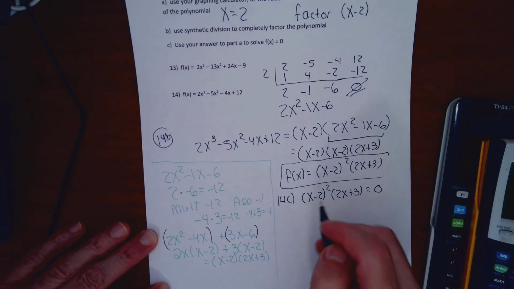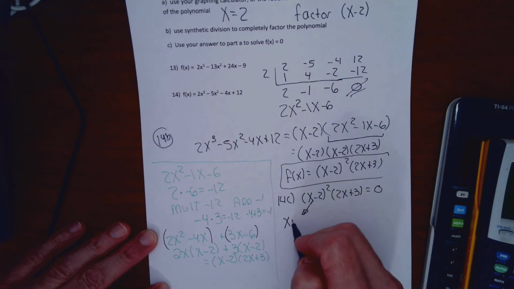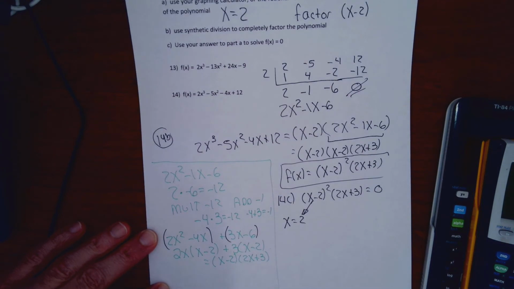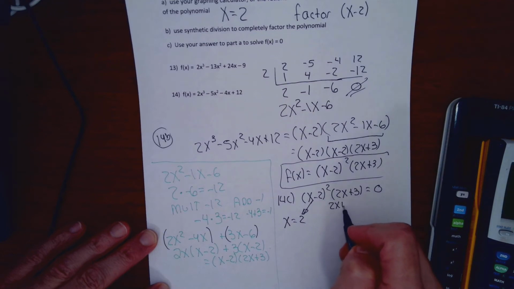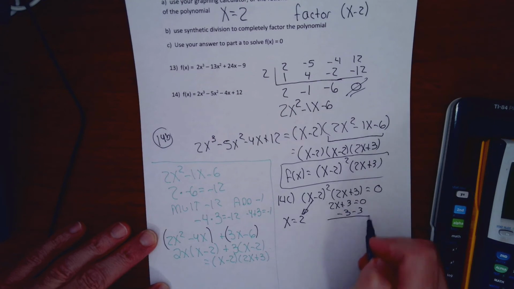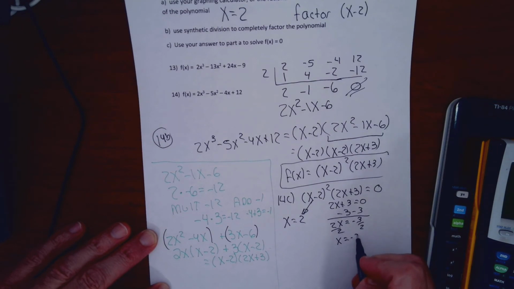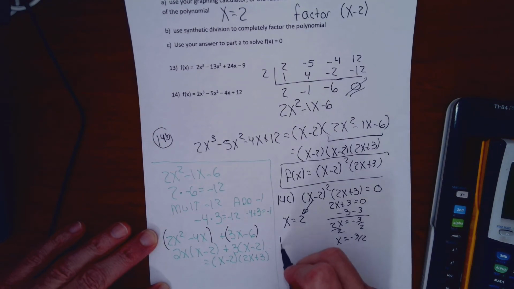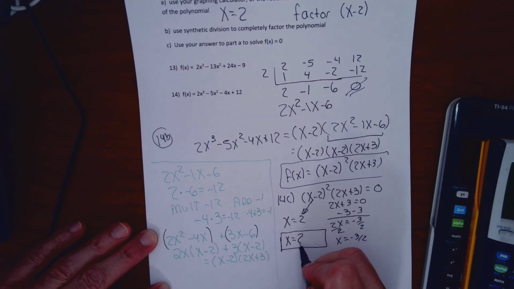equal to 0. That guy gives me an answer of 2, would give me an x-intercept of (2, 0), multiplicity 2, which is even. This guy is going to give me the fraction answer that I probably couldn't have got that easily on my calculator. I'm going to subtract 3 and divide by 2 and get x equal to negative 3 halves. So my answer to part C, solving f of x equal to 0, I get x equal to 2, which is the answer that I had in step 1, and then the additional answer of negative 3 halves.